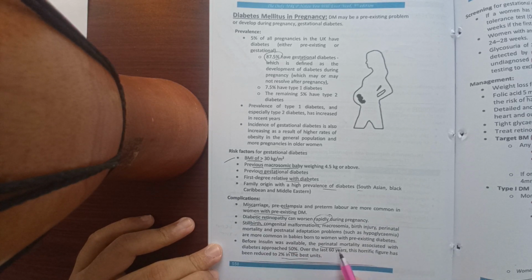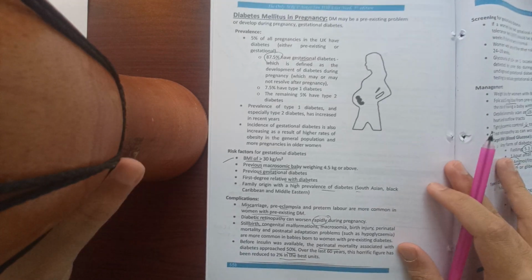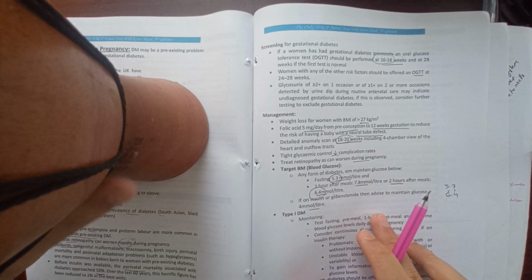Before insulin was available, the perinatal mortality was approximately 50%. Over the last years, it has reduced to 2%. Just for knowing purposes, no need to memorize or even remember.